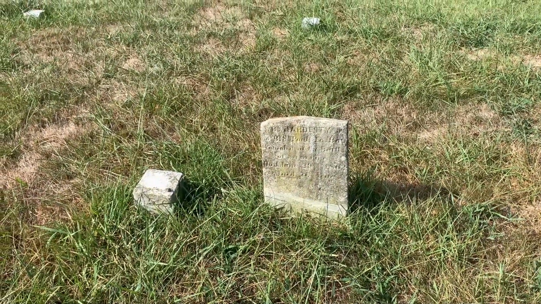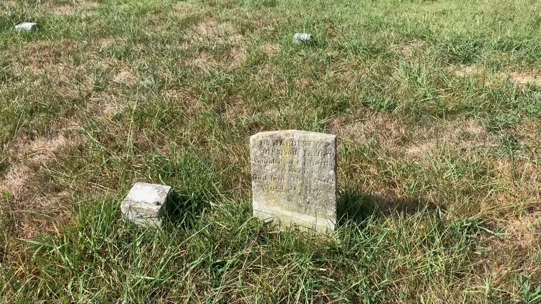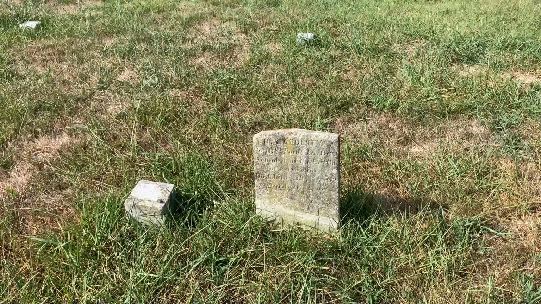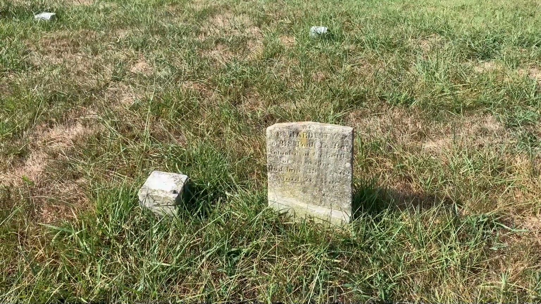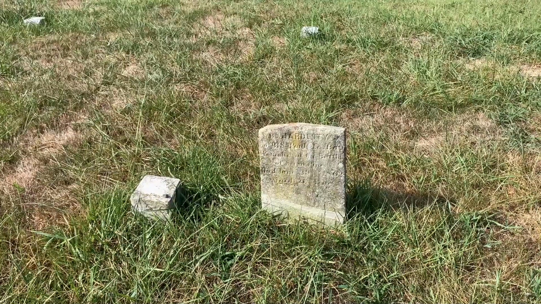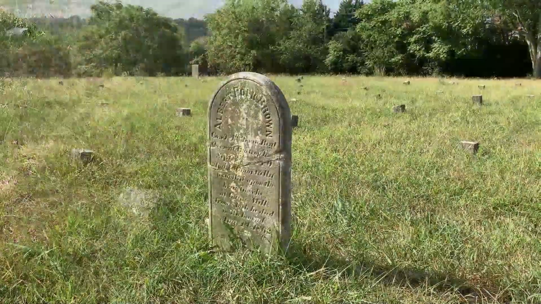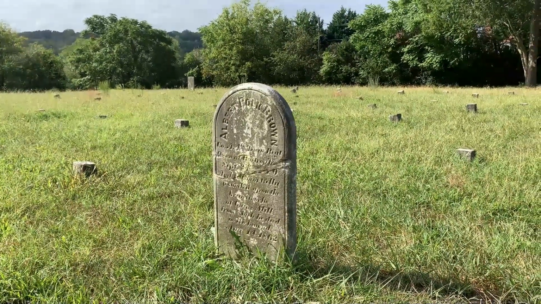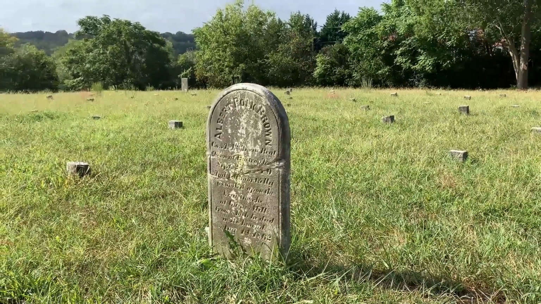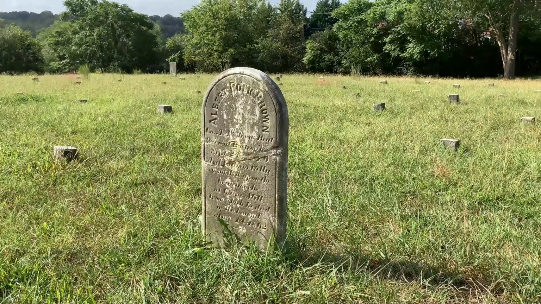Now, I'll be showing off another stone a little bit further up away from these that might be a significantly better example of how you can use different mortar techniques to be able to repair headstones. This is the headstone of Albert Polk Brown, which is the example I wanted to show you, because his headstone, you'll notice a significant visual difference.